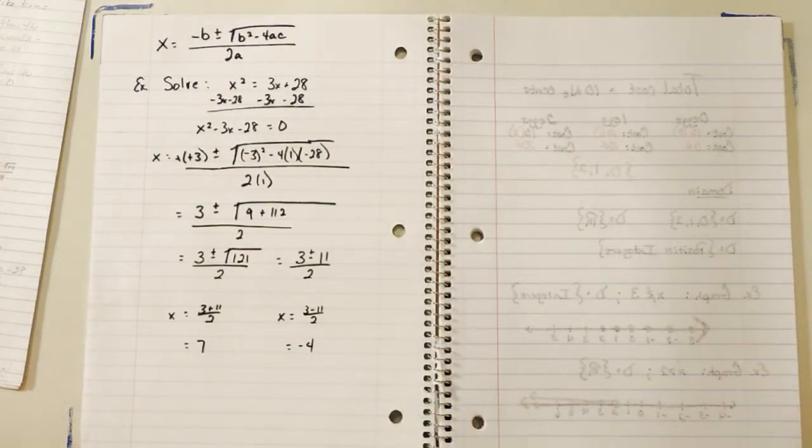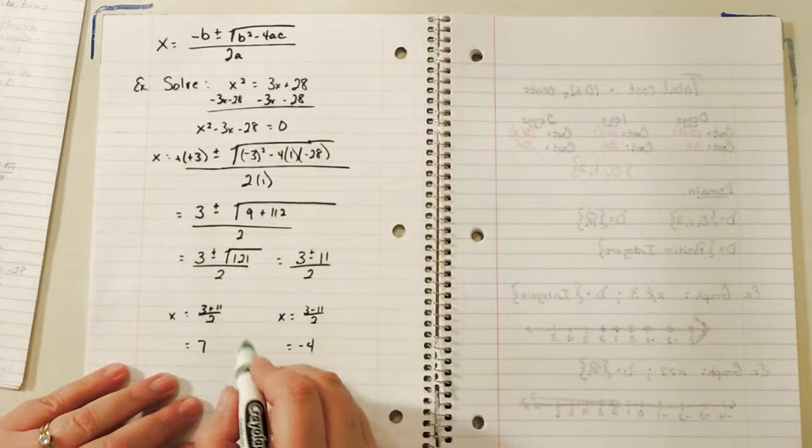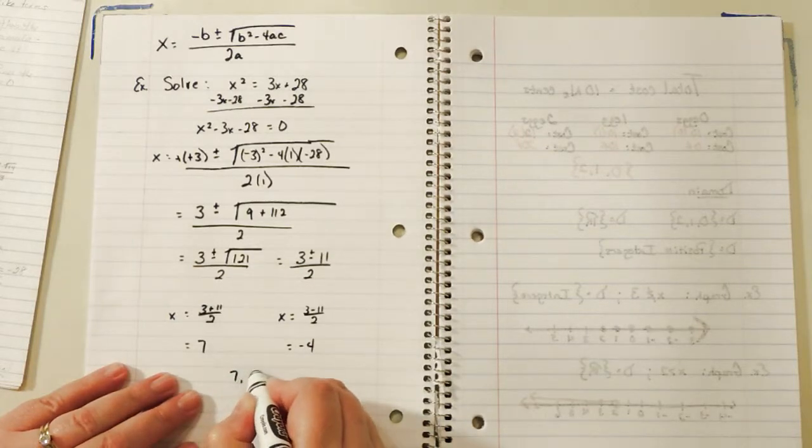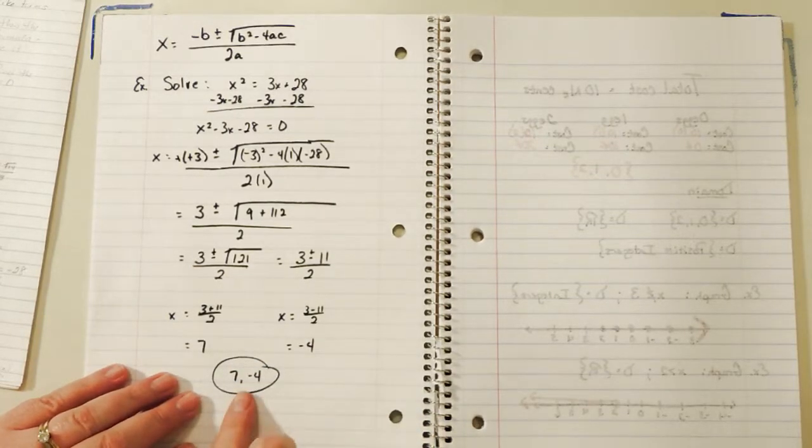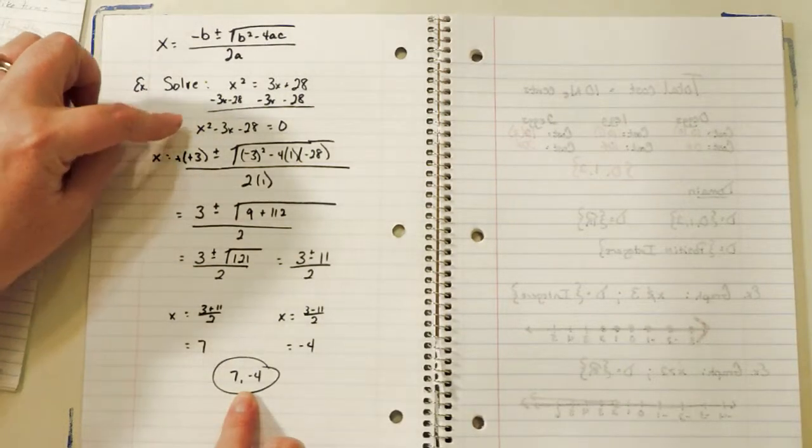Okay, so our x's are 7 or negative 4. Because it comes down to this form, that means we really could have factored this way back here.